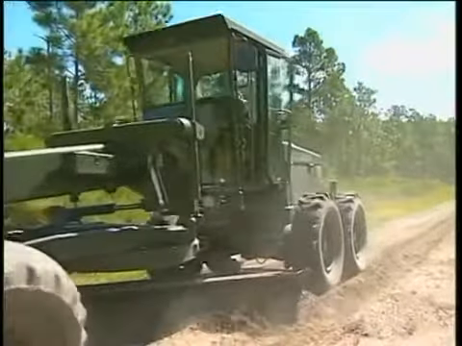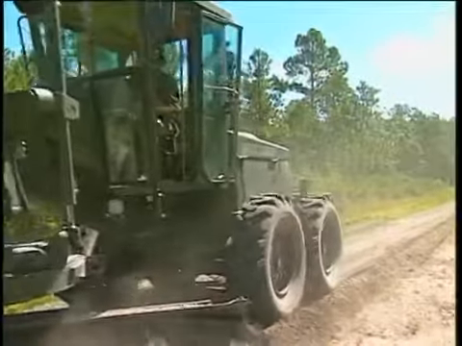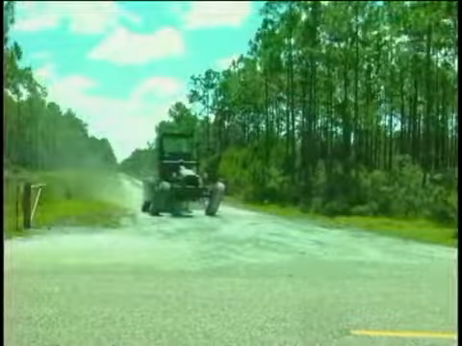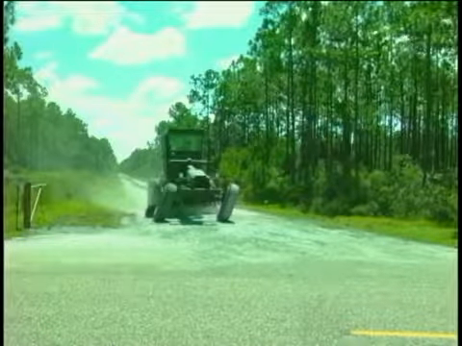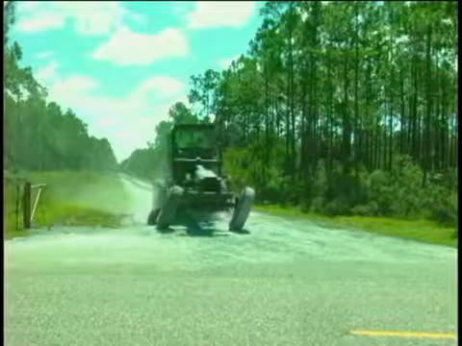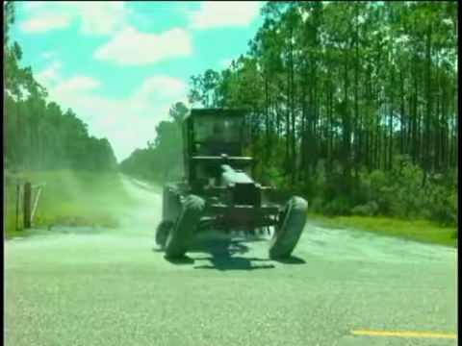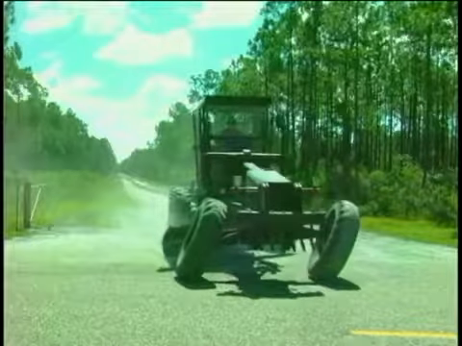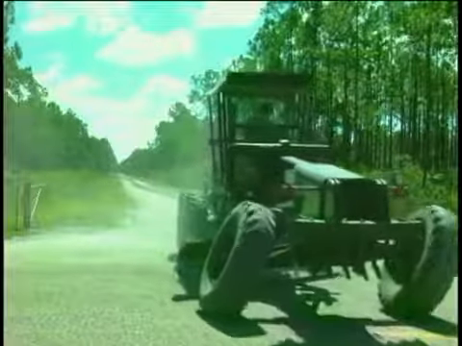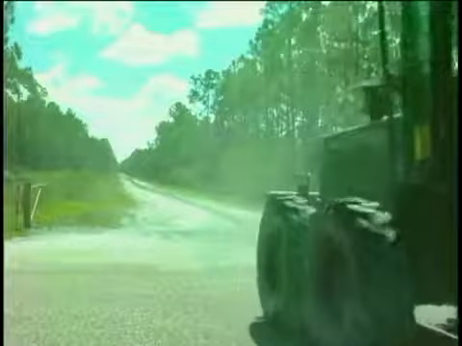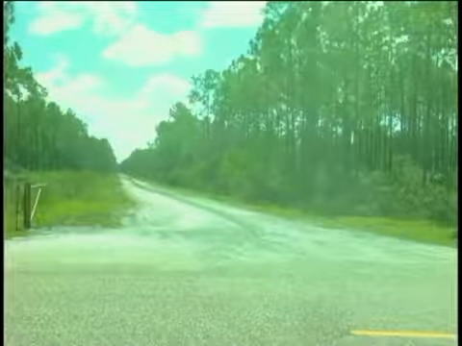Most outlying roads aren't very wide and two passes will generally cover the entire width. If the road is wider, then more passes will be required. After this pass, all the material that was cut and pulled in from the sides should be windrowed in the center of the road. Hopefully, the ruts or washboards were cut to full depth during these passes. If they weren't, then another trip down the road may be necessary.